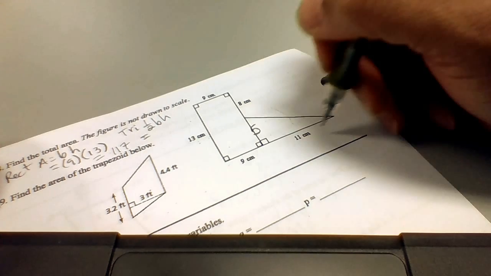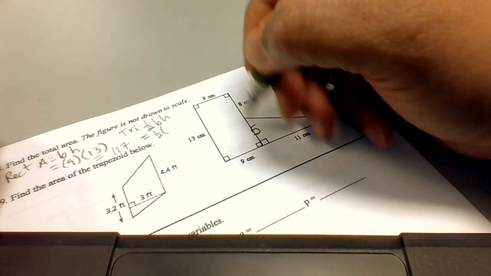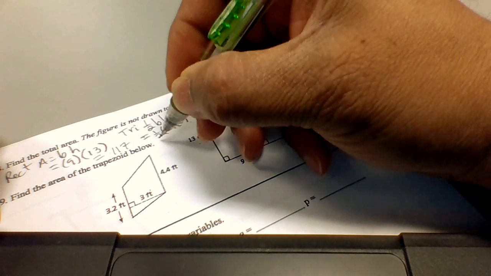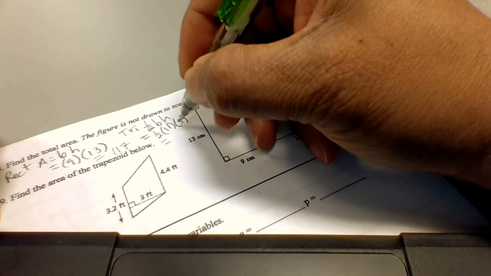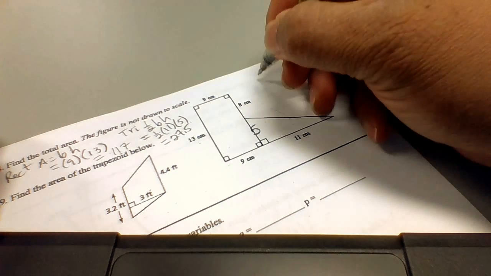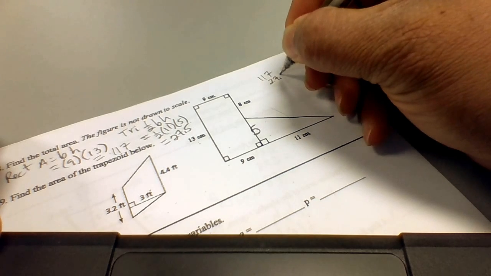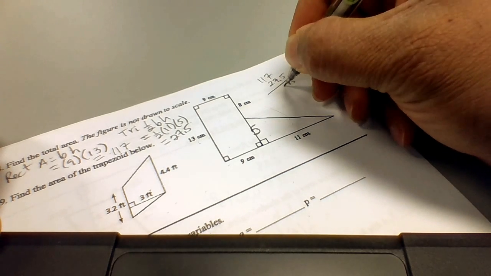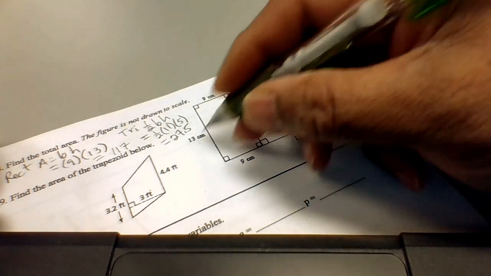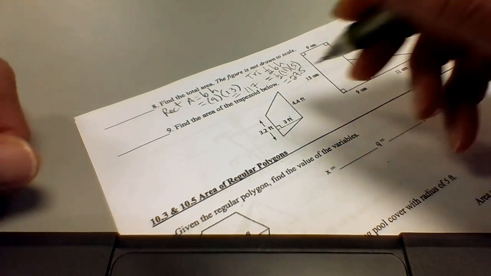and the base on the triangle is 11, or you could say it's 5, whichever way you want to do it. 11, and the height is 5 if that's the case. And using the calculator, 55, half of it is 27.5. So taking 117 and then adding the 27.5 to it will give me 144.5 centimeters squared. Next one, find the area of the trapezoid.